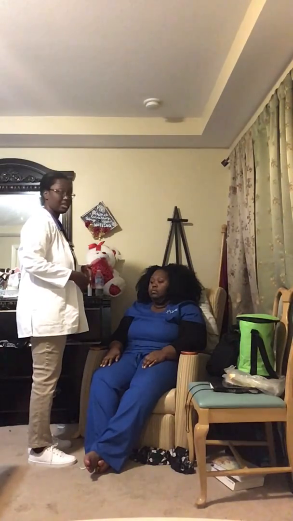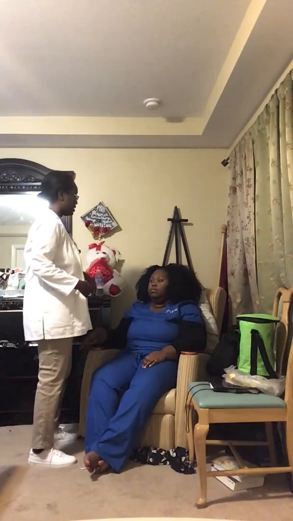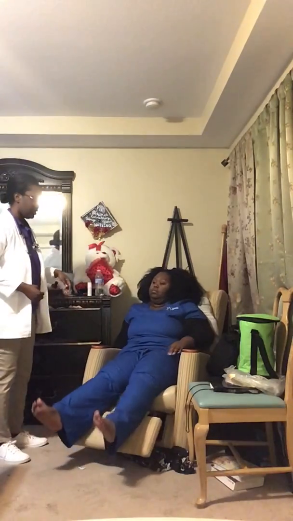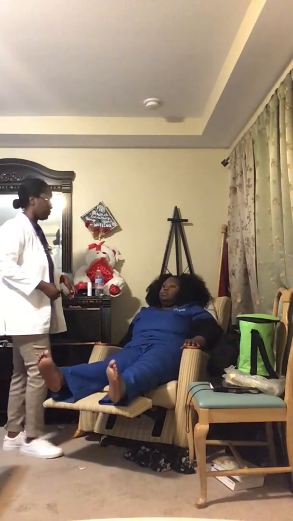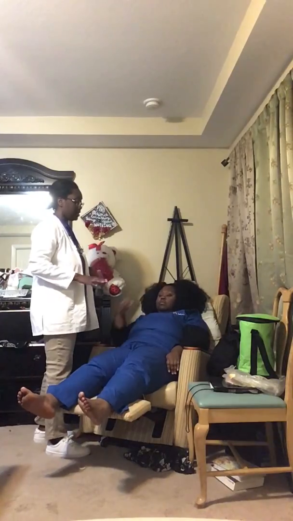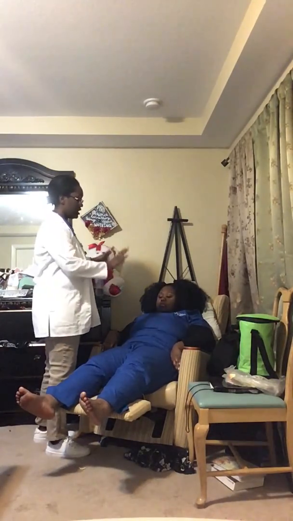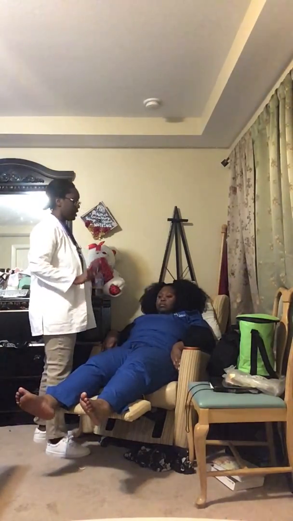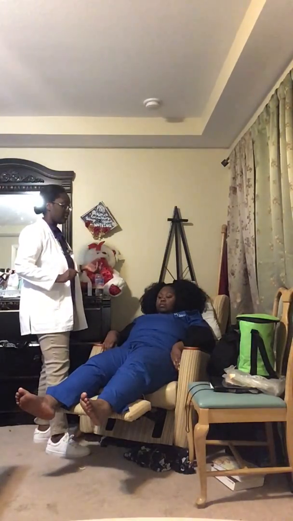the abdominal assessment. Okay, I'm going to ask you to lie back for me. Okay, thank you. And first, I'm going to just do a general inspection. The stomach is rounded, no distension. It's symmetrical. Okay. And now first, I'm going to auscultate.